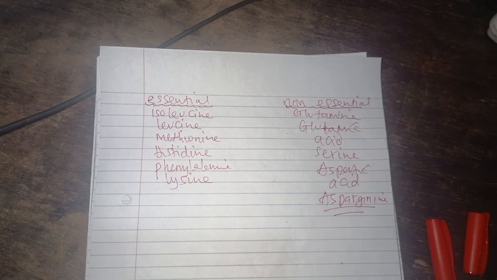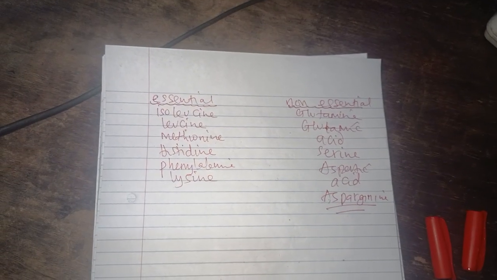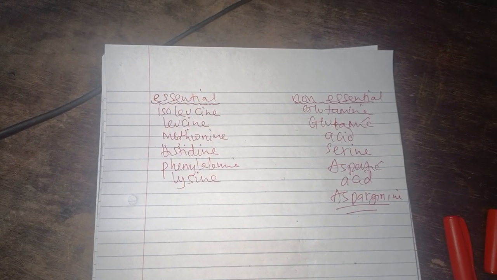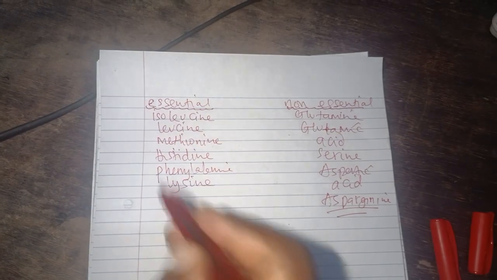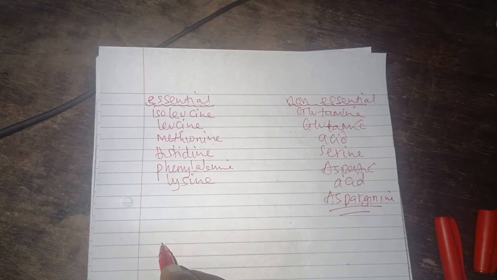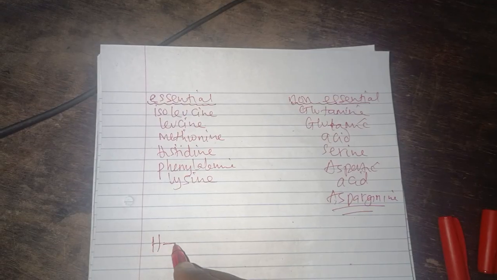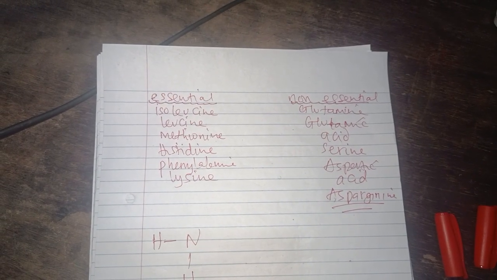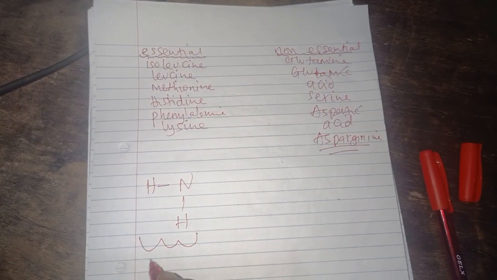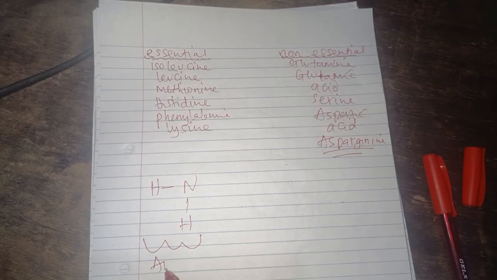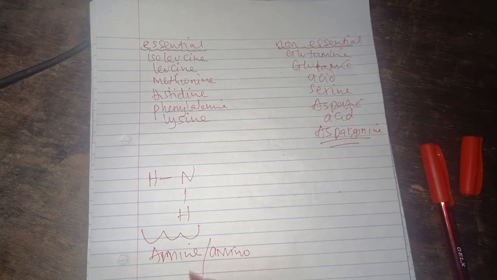There are so many. So I think this can give us a very good summary of those amino acids in terms of the difference between those two major categories of amino acids. And of course, I'm going to have this as a very simple structure of an amino acid. And this part of this amino acid is called the amine or the amino group.